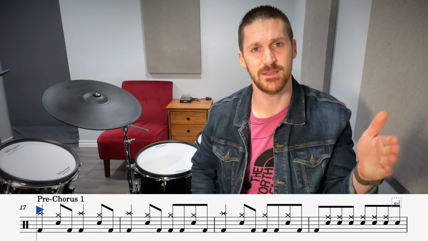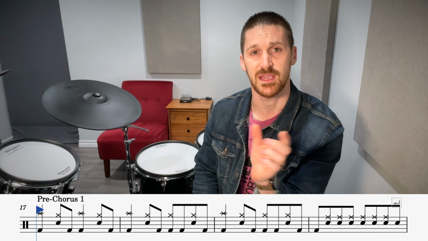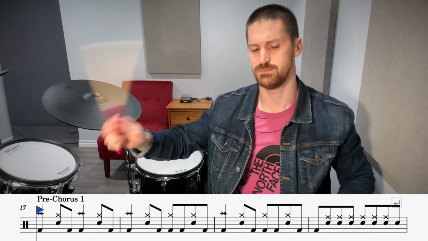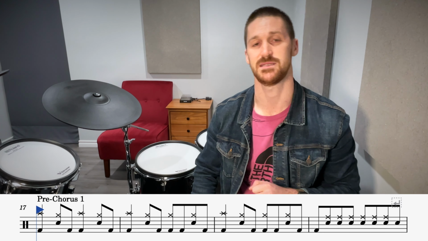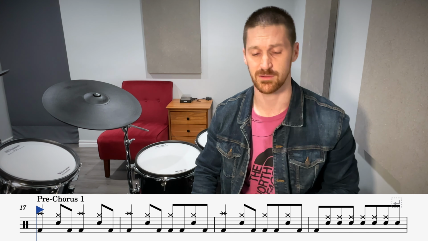And then in between the crashes, we go back to the eighth note kick pattern where we're playing in between the snare hits. So it's got doom, ga doom, ga doom, doom, doom, ga doom, another crash cymbal hit at the start of the third measure. Doom, doom, doom, ga doom, doom.